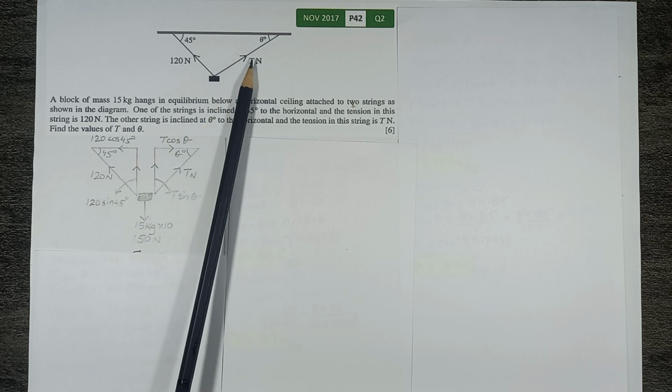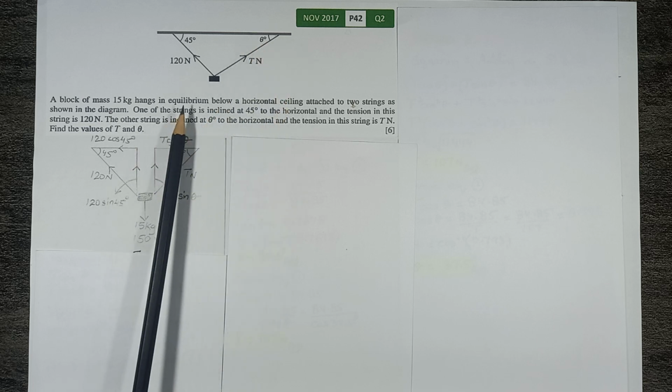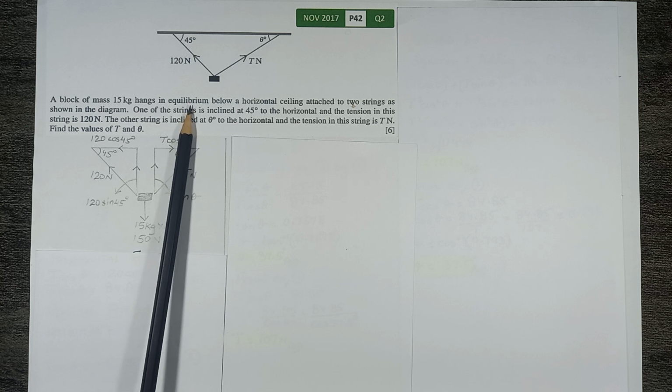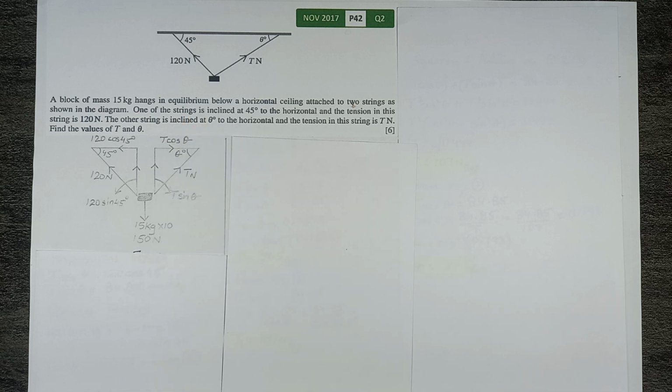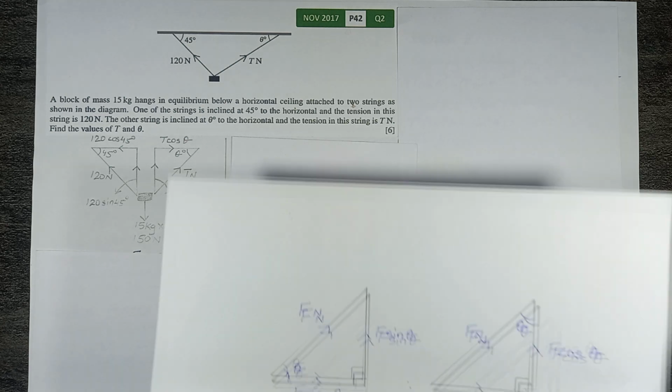Find the value of T and theta. So basically we have to find the value of this T and theta, and the condition that they have given us is an equilibrium condition. And when it comes to equilibrium, we know that equilibrium means opposite forces are equal. And when we say opposite forces are equal, that means the opposite horizontal forces are equal as well as the opposite vertical forces are equal. For that, we have to split up the diagram into horizontal and vertical components. But before that, we have to understand what the horizontal and vertical components are.